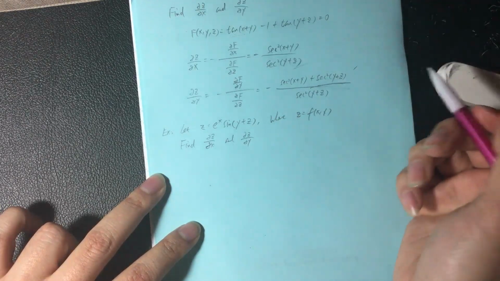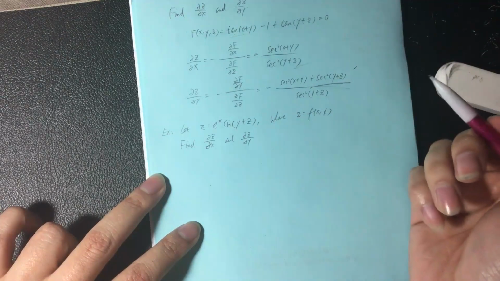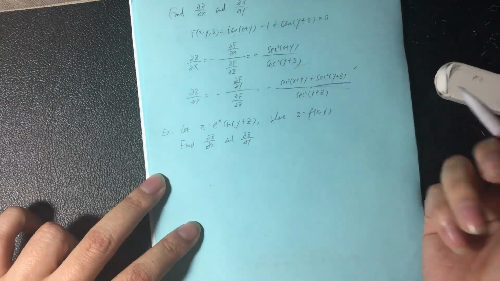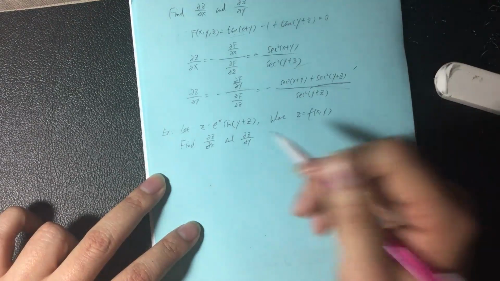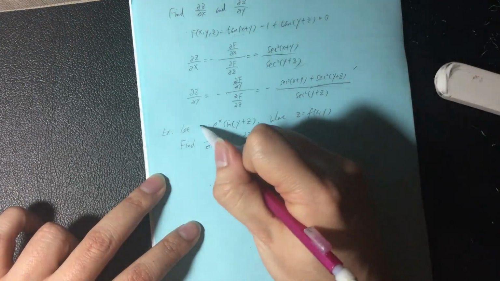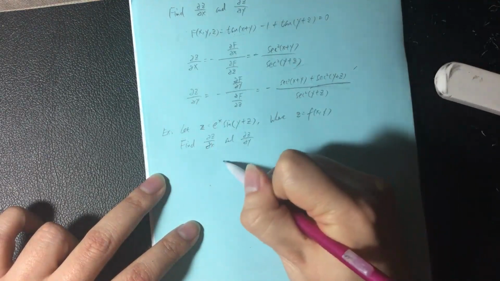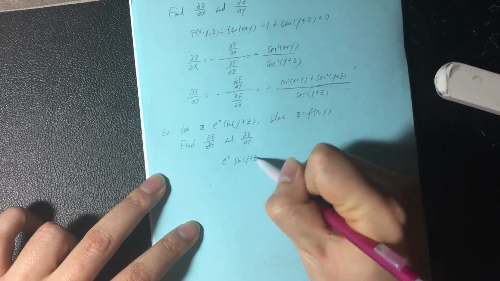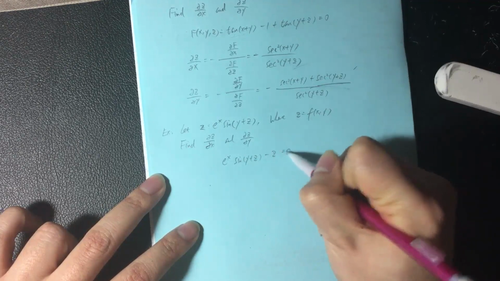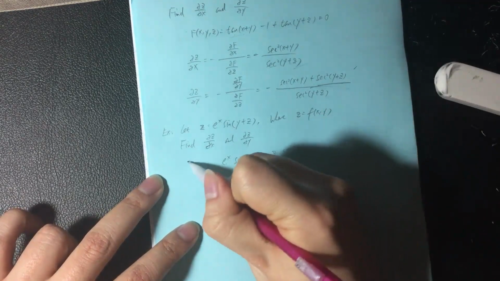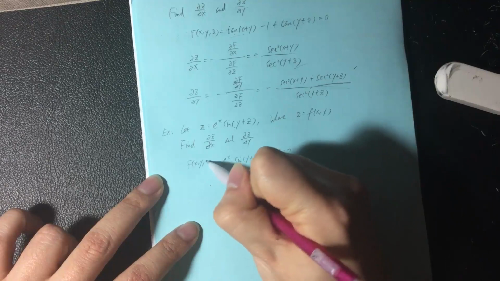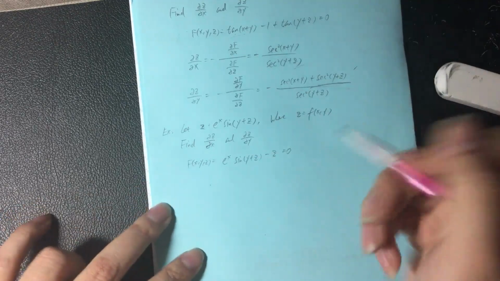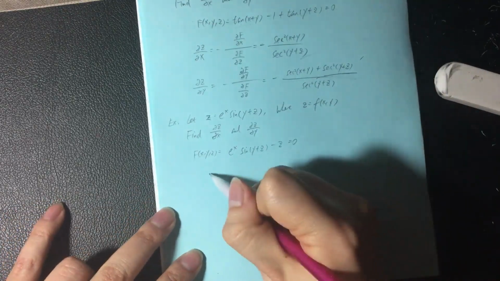So if we use the new technique, first of all, rewrite the equation, make one side of the equation equal to 0 first. This equation can be rewritten as e to the power x sine of (y + z) minus z equals 0. Then we call this function f of x, y, z. Then use the new formula.